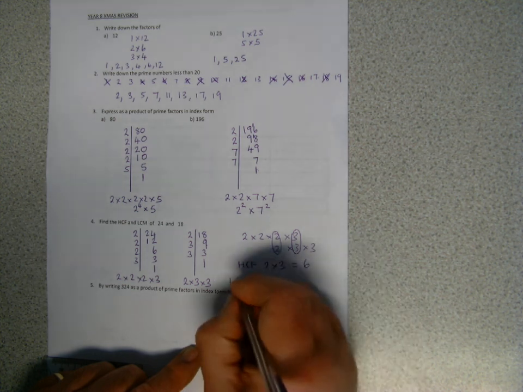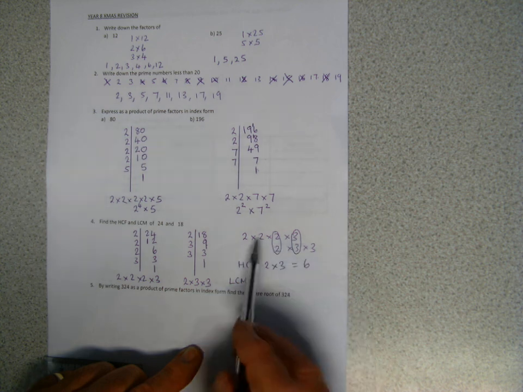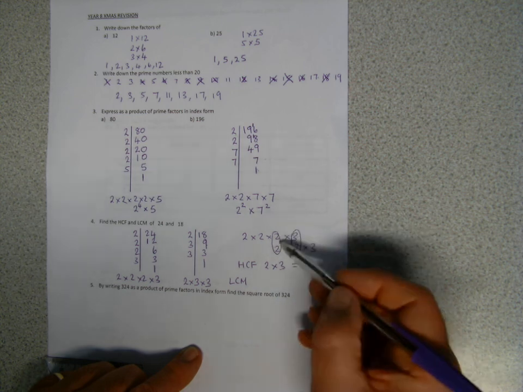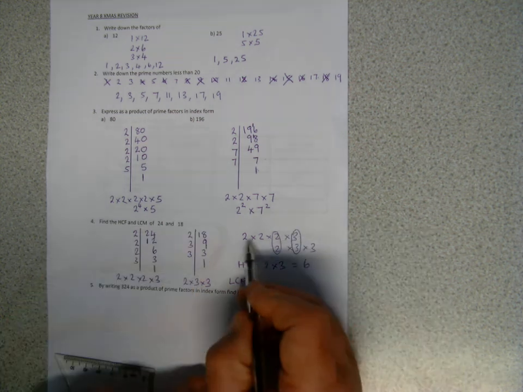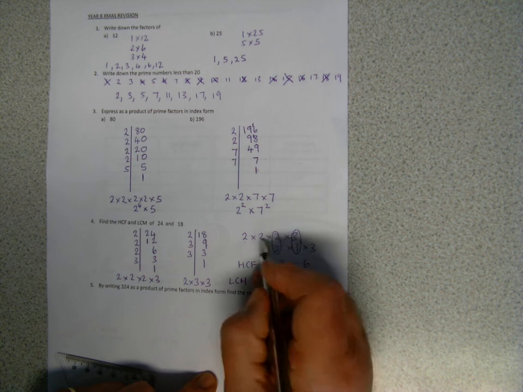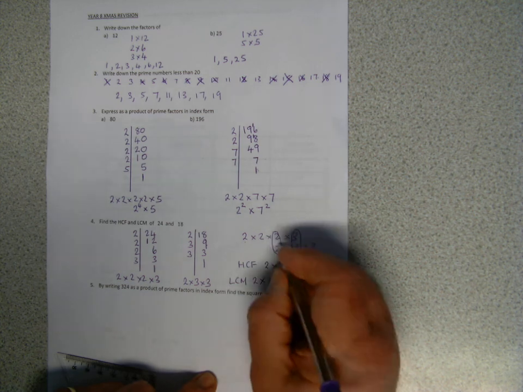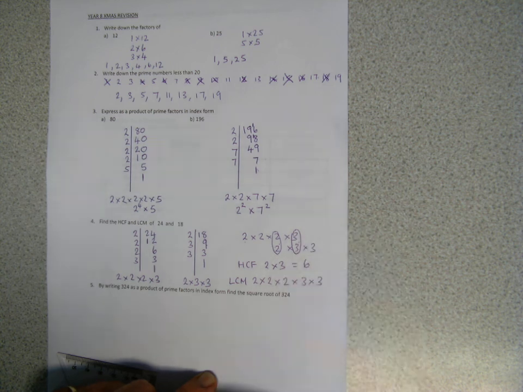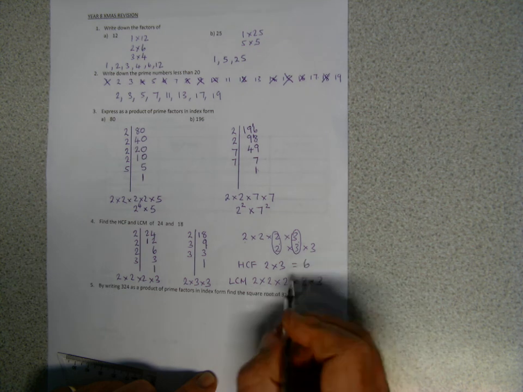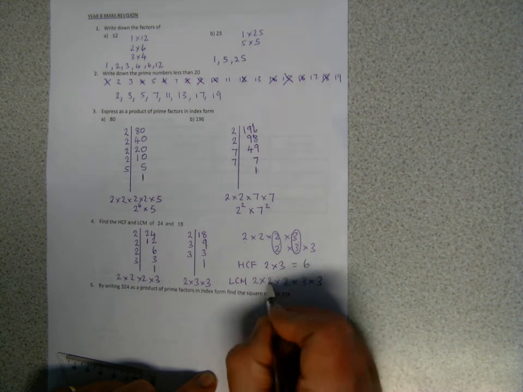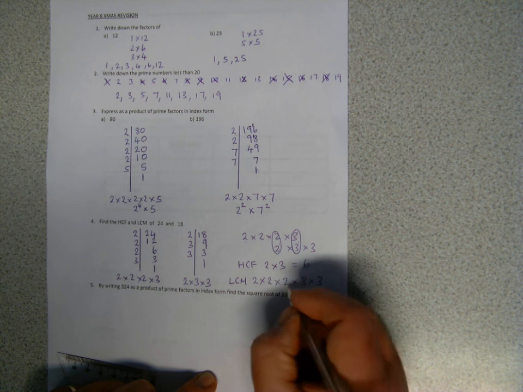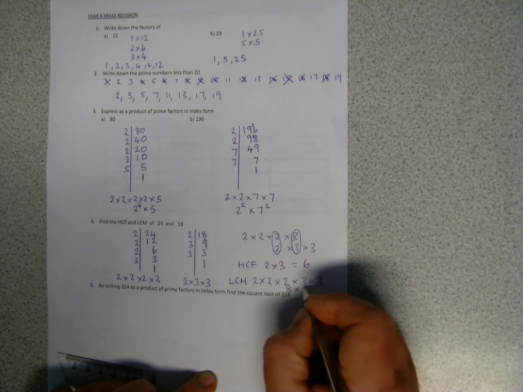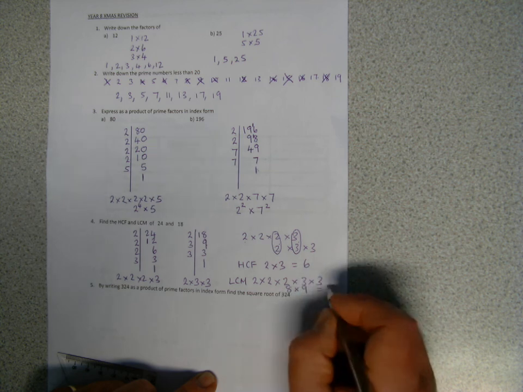Now the LCM, I need to take one of each of the numbers, but where they paired up, I only take one of those numbers. So to get the LCM, it'll be 2 times 2 times 2 times 3 times 3. So to multiply this out, I'll do the 2's first separately. So 2 times 2 is 4, 4 times 2 is 8, and 3 times 3 is 9, and 8 9's are 72.